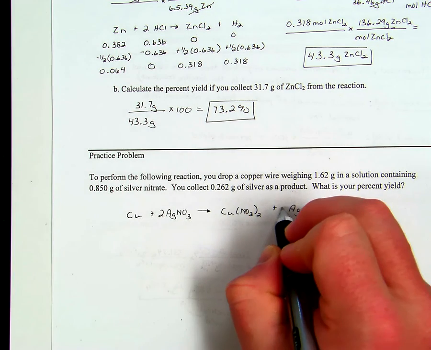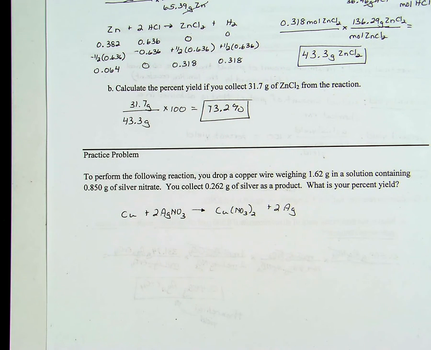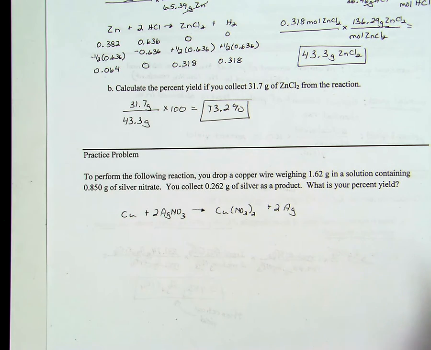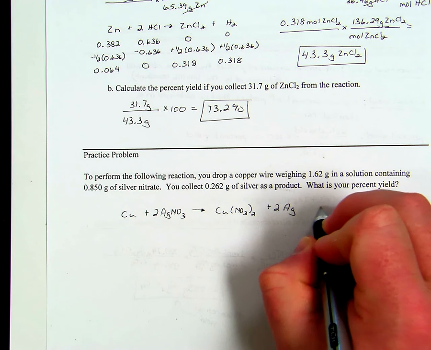Alright, now we just need to convert our masses of reactants into moles, because we need to determine what our theoretical yield is here. And to do that, we're going to need to find the limiting reactant. So doing our conversions here, I'll do those off to the side. We have 1.62 grams of copper.